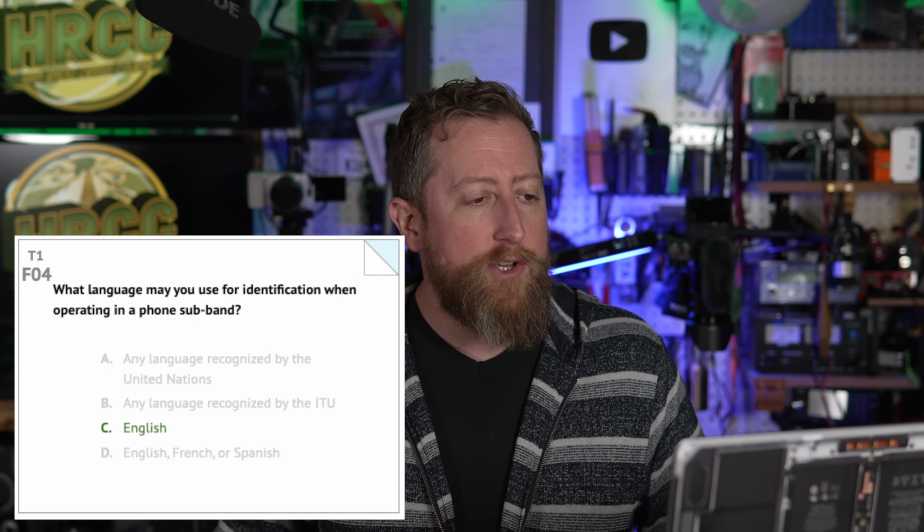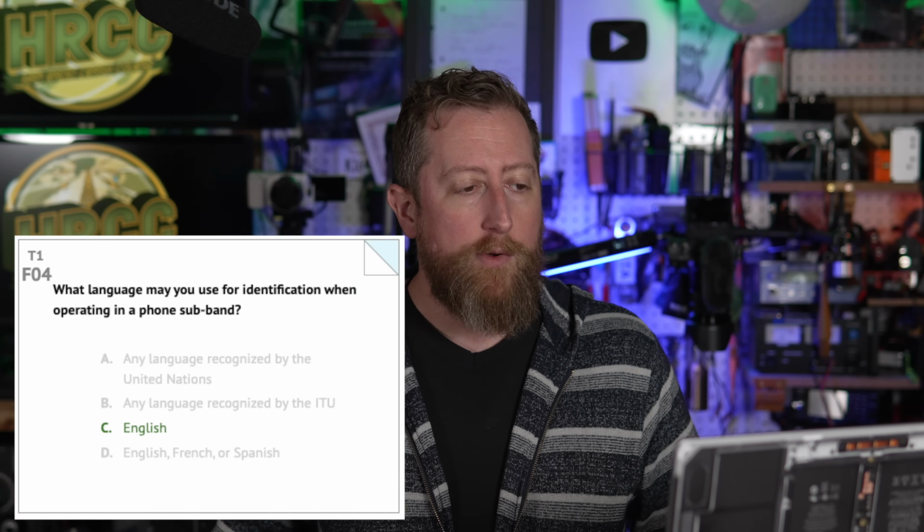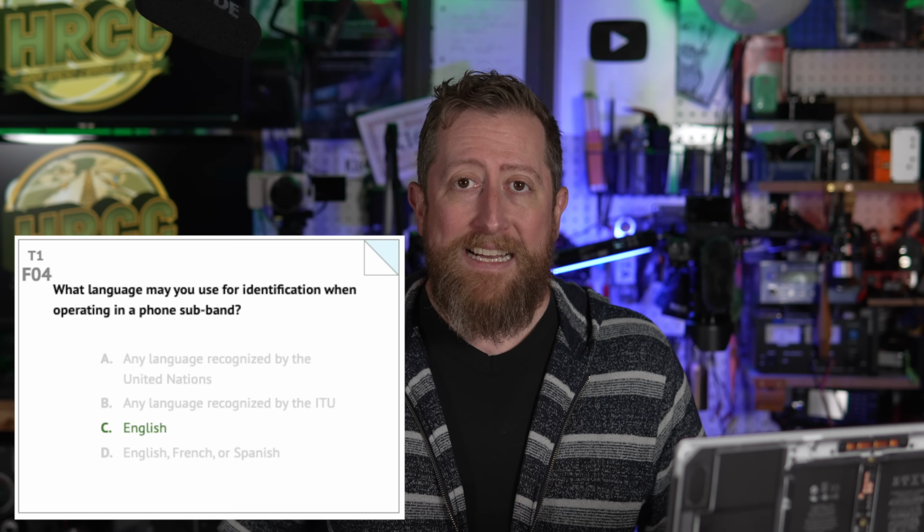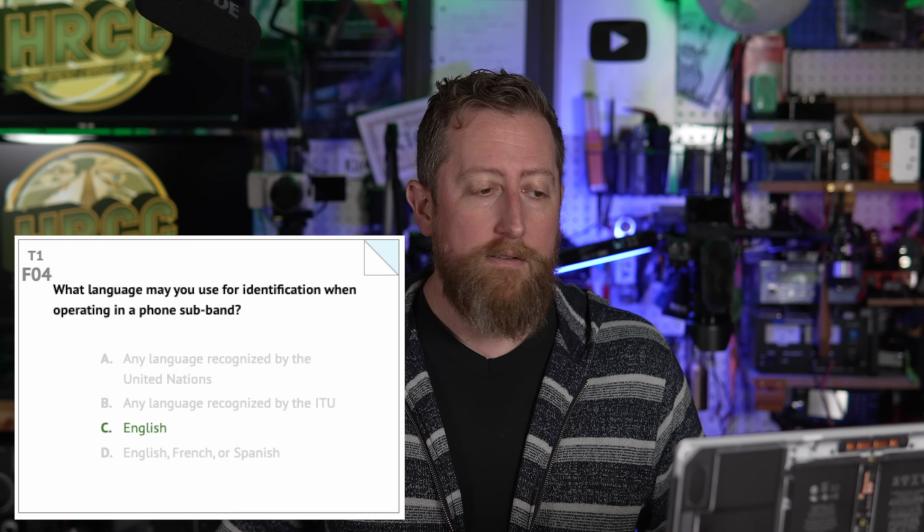We're moving on. Foxtrot 04, what language may you use for identification when operating in a phone subband? The answer, C, English. That's it.